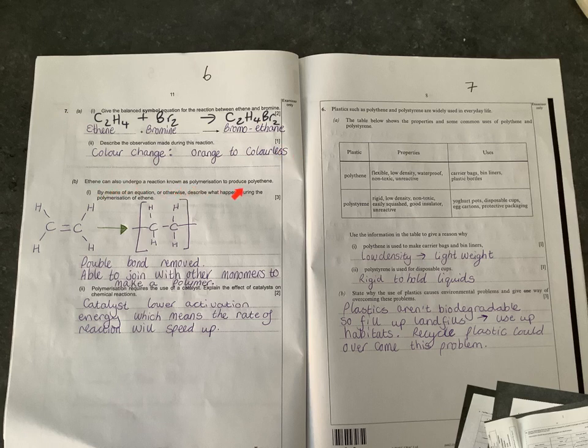Ethene undergoes a reaction known as polymerization to produce polyethene. By means of an equation or otherwise, describe what happens during the polymerization of ethene. So there's ethene to begin with, and then there's the polymer of it. Remember to include the n. The double bond is removed, able to join other monomers to make a polymer. Polymerization requires the use of a catalyst. Explain the effect of catalysts on chemical reactions. Catalysts lower activation energy, which means rate of reaction will speed up.